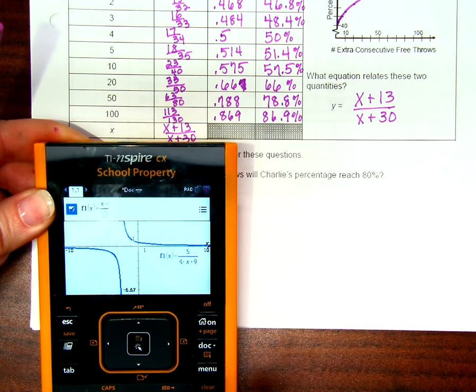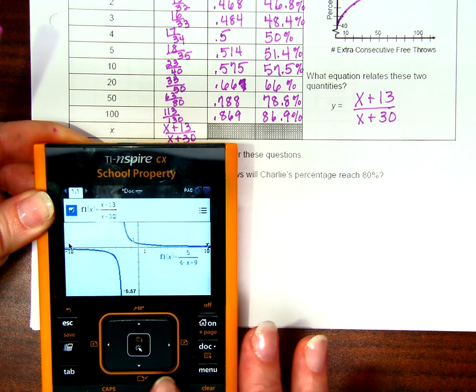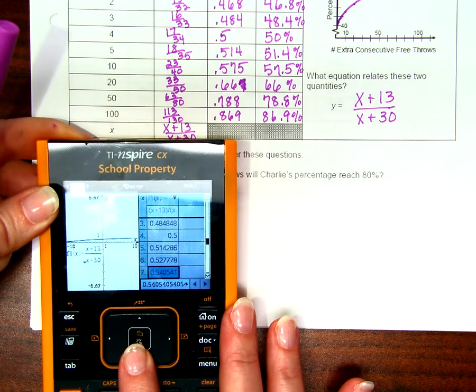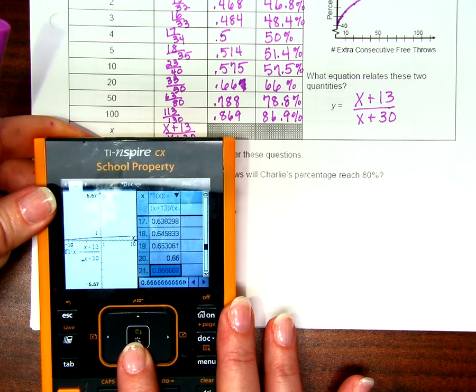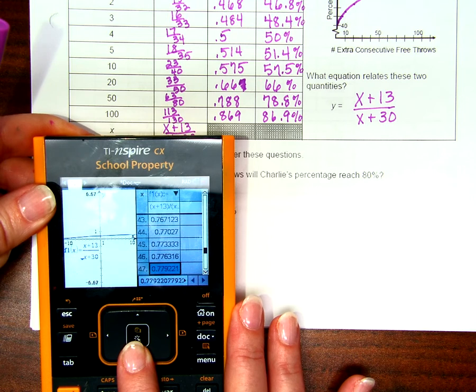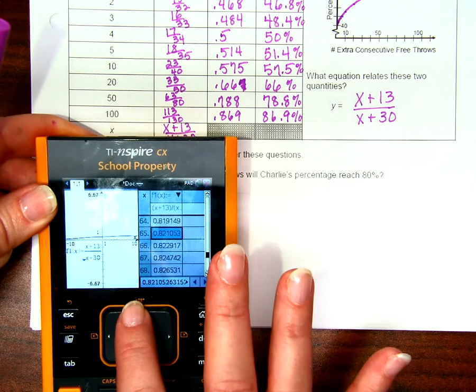X plus 13 over X plus 30. Control T. What am I looking for in the Y column? 0.8, right? 0.8 for the decimal. Oh, I missed it.